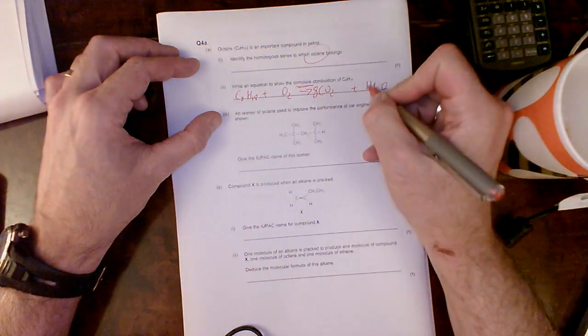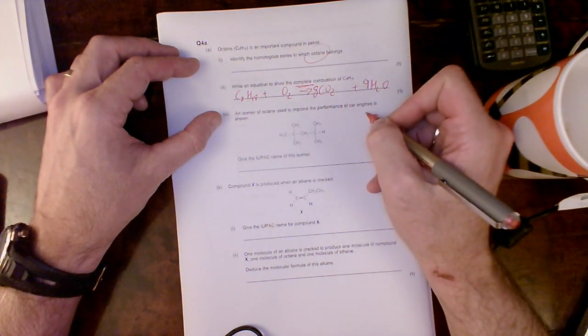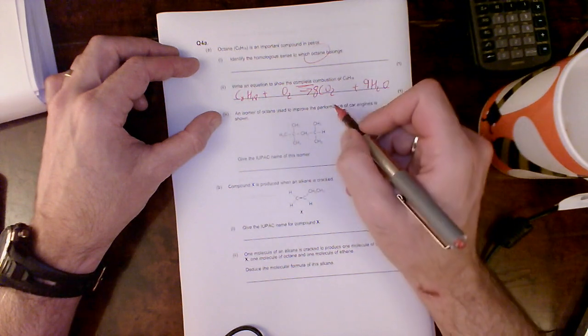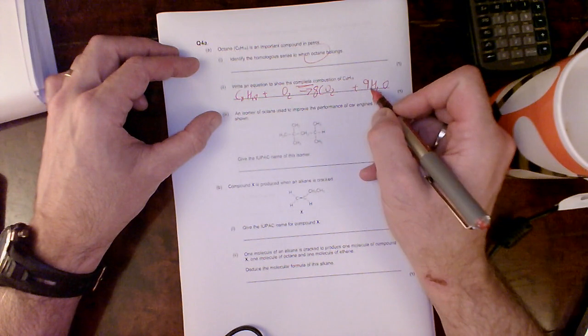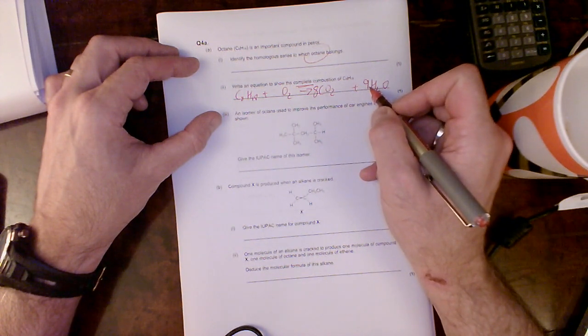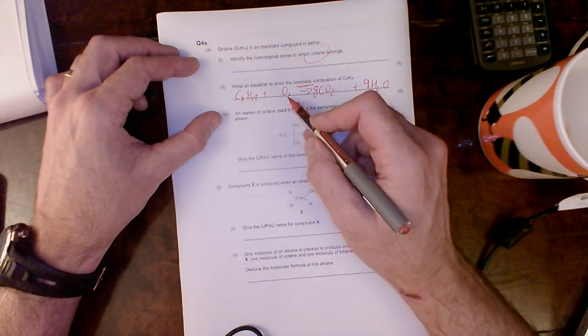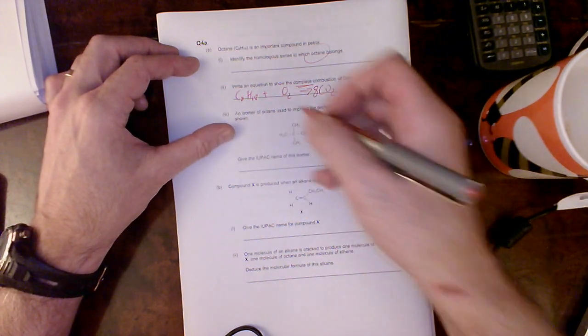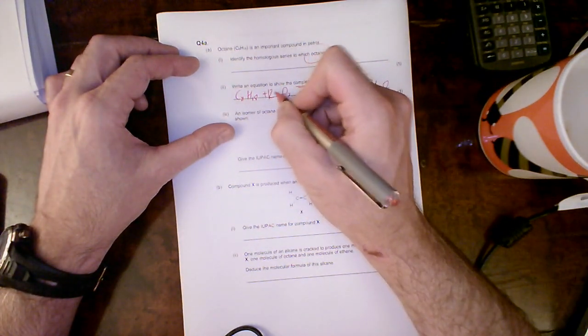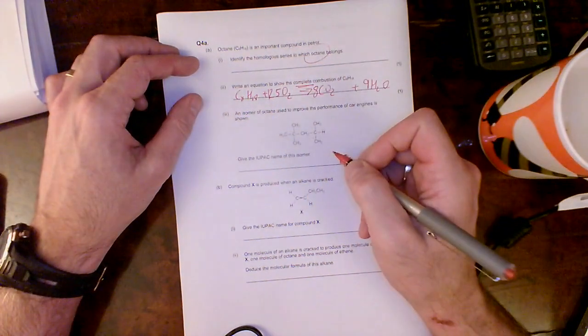of 18, which is 9. Now I need to know how many O's I've got. Well, it's 2 times 8 is 16, plus 9 is 25. You get 2 O's in every O2, so half of 25 is 12.5, and I can write 12.5.